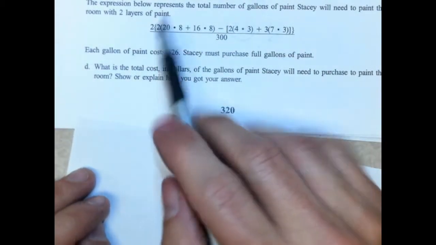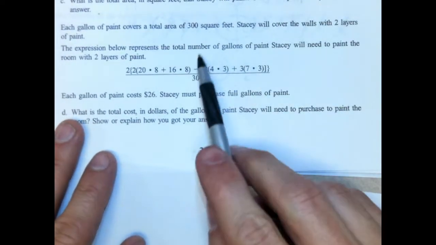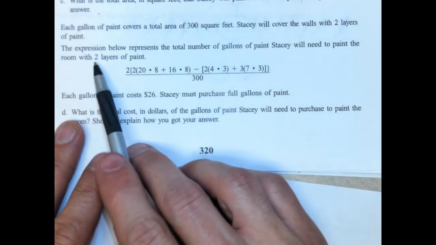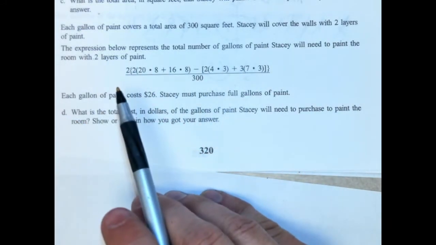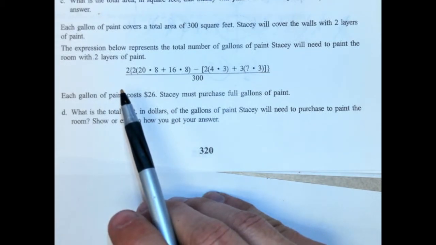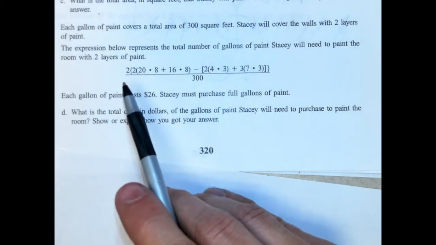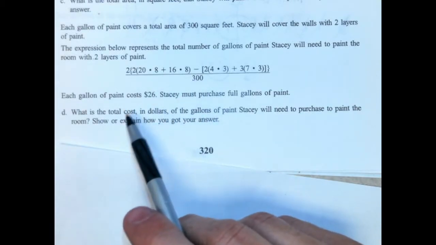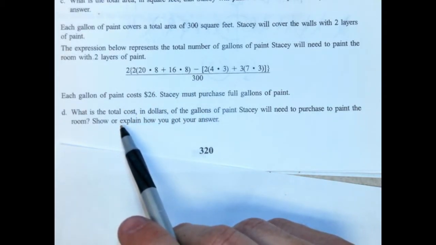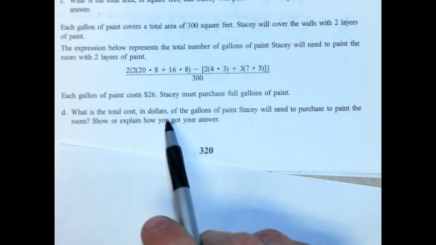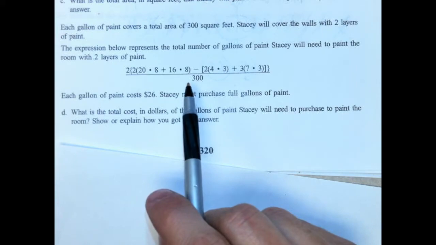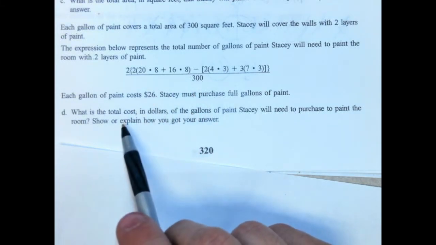So each gallon of paint covers a total area of 300 square feet. Stacy will cover the walls with 2 layers of paint. The expression below represents the total number of gallons of paint Stacy will need to paint the room with 2 layers of paint. Here we go. Each gallon of paint costs $26. Stacy must purchase full gallons of paint. What is the total cost?